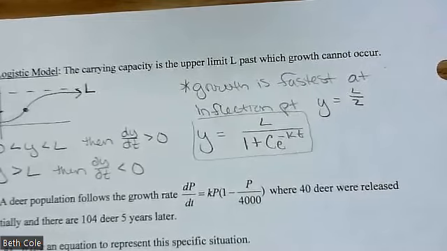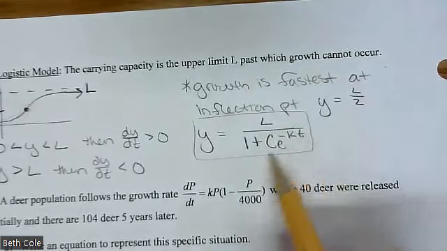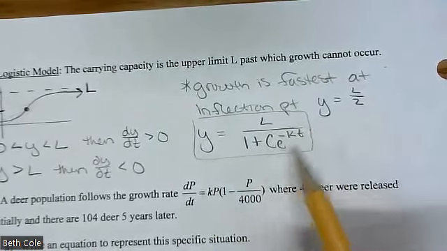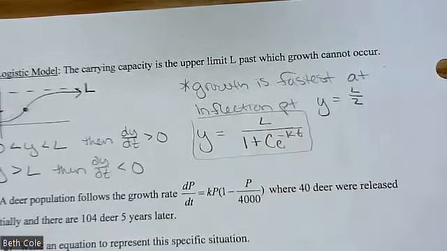Did you do that in environmental science? Okay, that's the new thing then. You get the actual mathy part of it. So this is Ce to the kt. Just make that negative and it's your carrying capacity over 1 plus that.